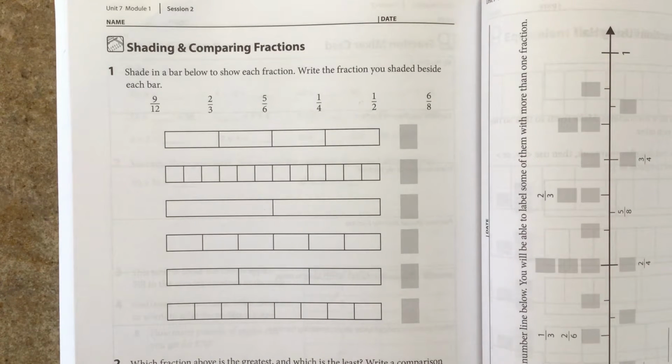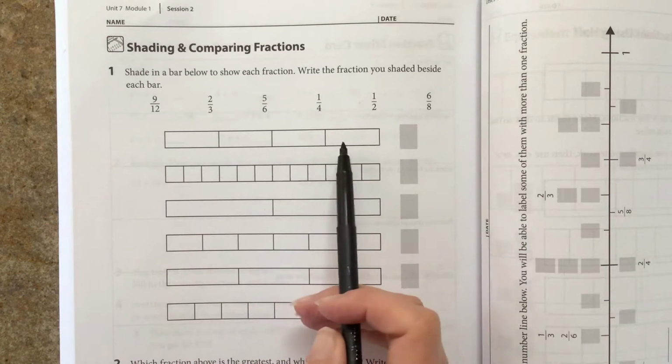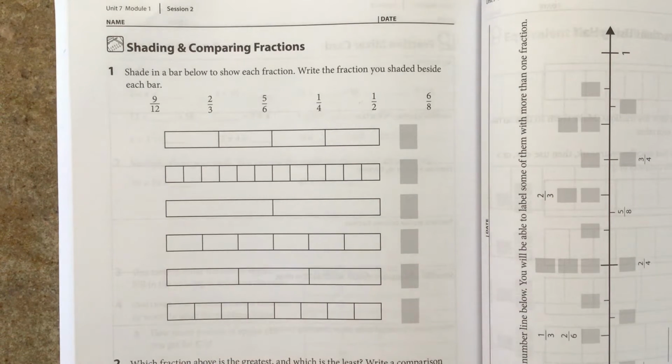We're going to start with our student book, and this is page 254. We're starting Unit 7, which has a little review of fractions before we get into the meat of the work. They're giving you some bars that are broken up into equal sections. It says shade in a bar below to show each fraction. Write the fraction you shaded beside each bar. And then they give you these fractions to use.